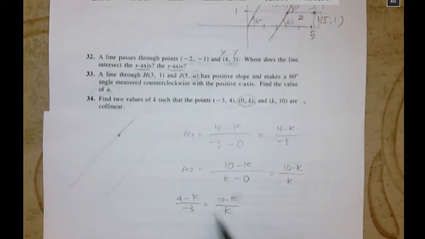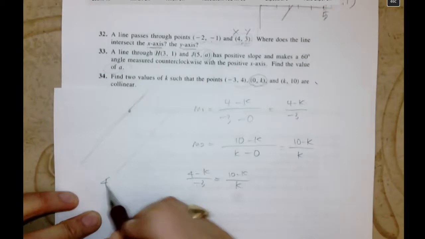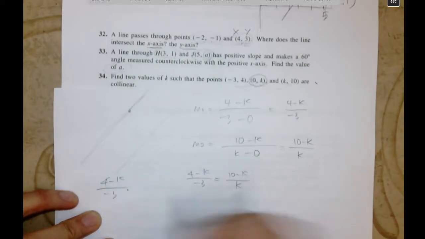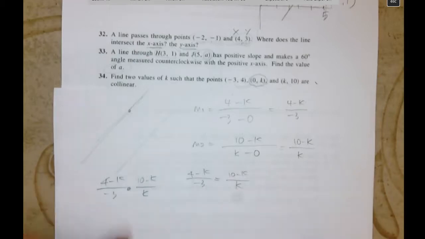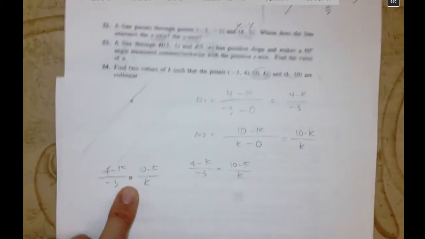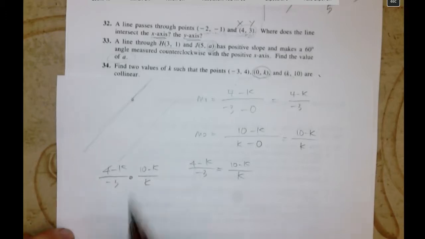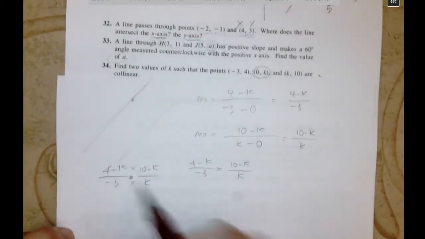Okay? So since these are two fractions set equal to each other, you can cross multiply. Don't get confused with (4 minus k) over -3 times (10 minus k) over k. That is not an equals sign, that is multiplying, right? When you're multiplying two fractions, you multiply the numerators and the denominators.